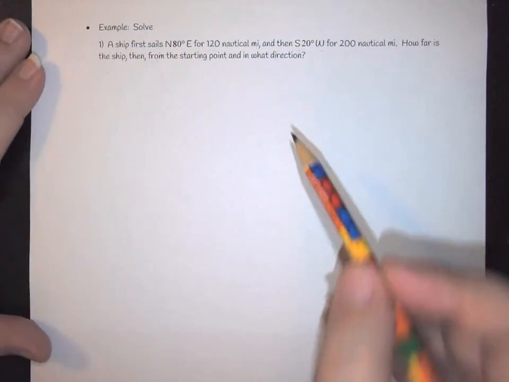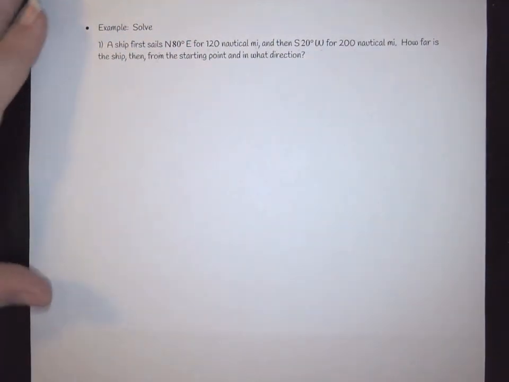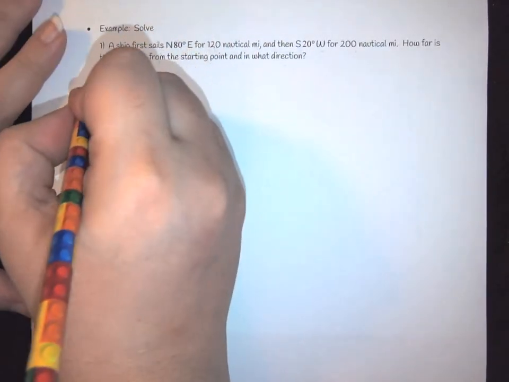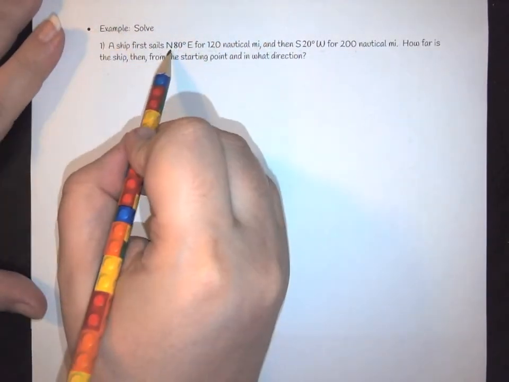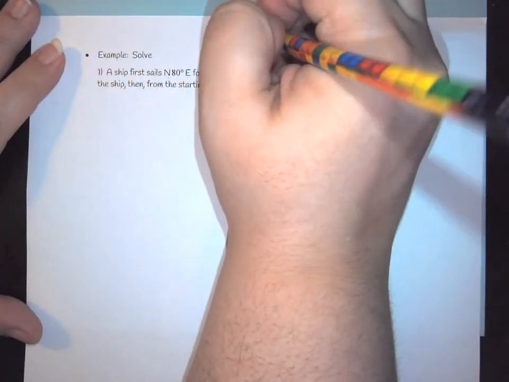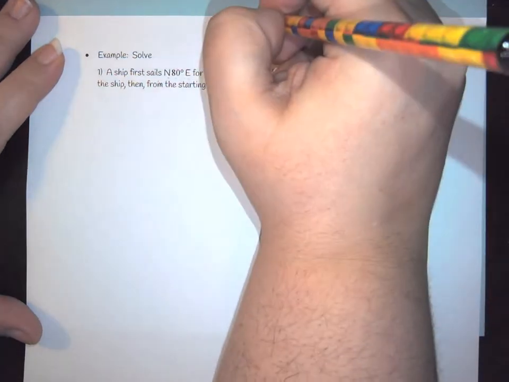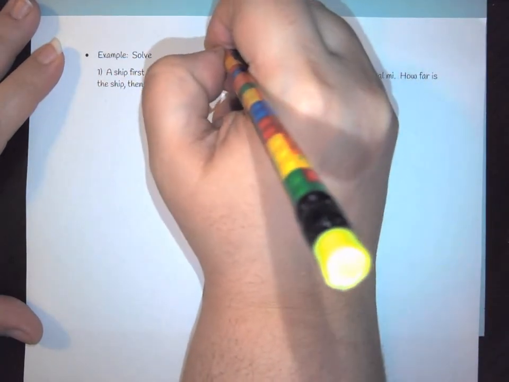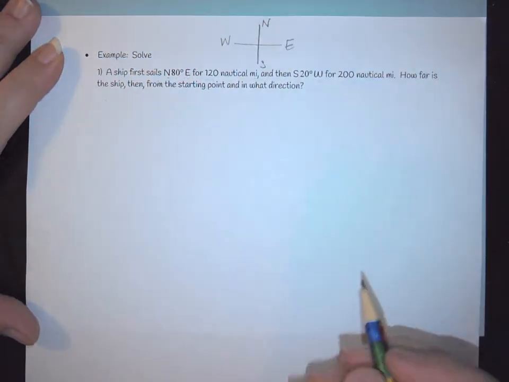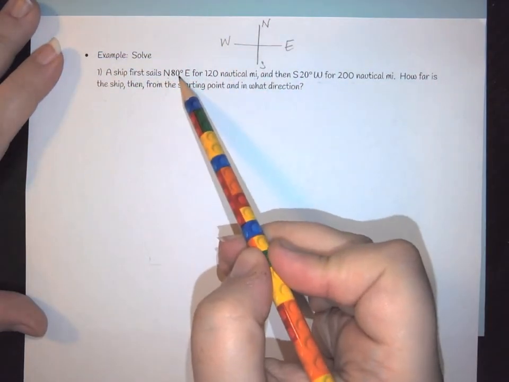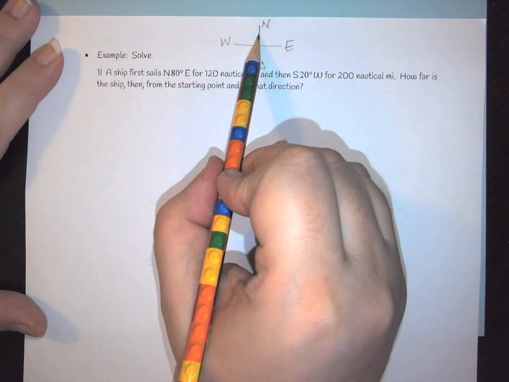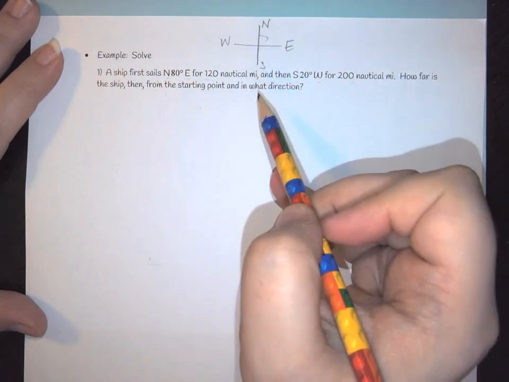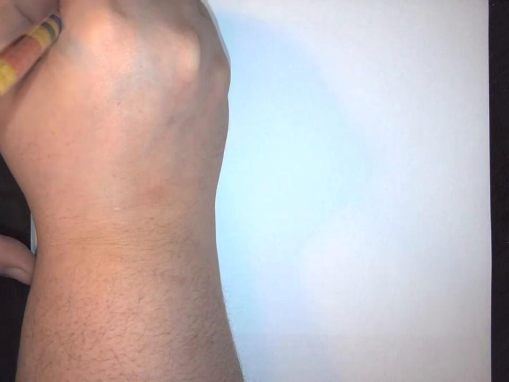So the first thing we've got to do is actually draw this. We need to figure out what exactly is going on. So we're going to start by going north 80 degrees east. If you remember, we have a compass here. Remember, your compass is labeled north, south, west, east. So if I want to go north 80 degrees east, I'm going to start from north and go 80 degrees towards my east direction. That means I'm starting up here in my first quadrant. So I'm going to draw myself a decent quadrant here.